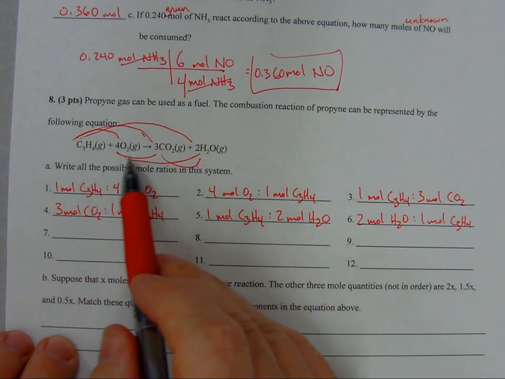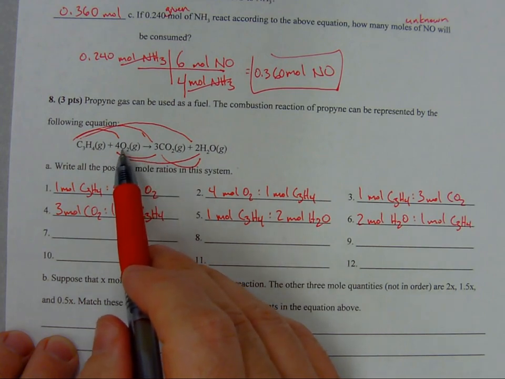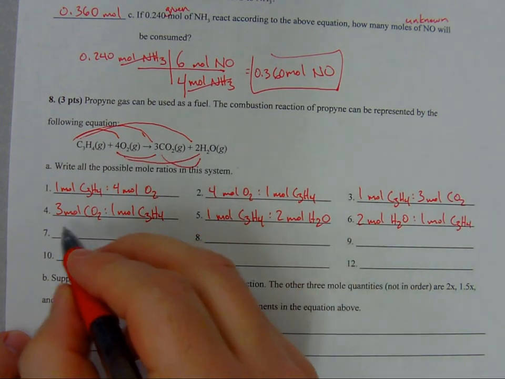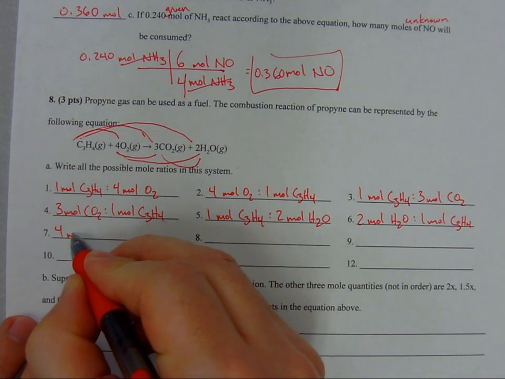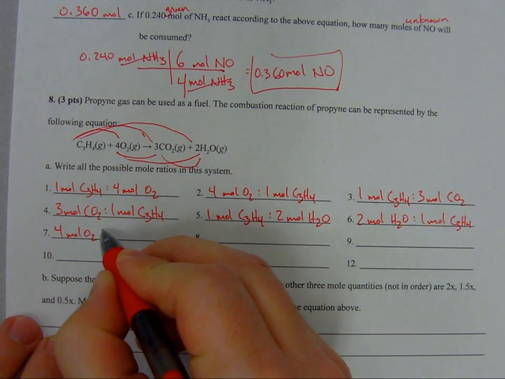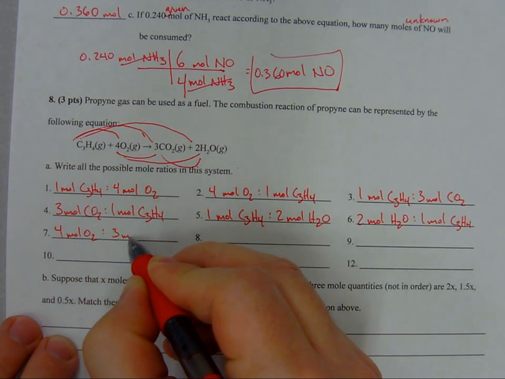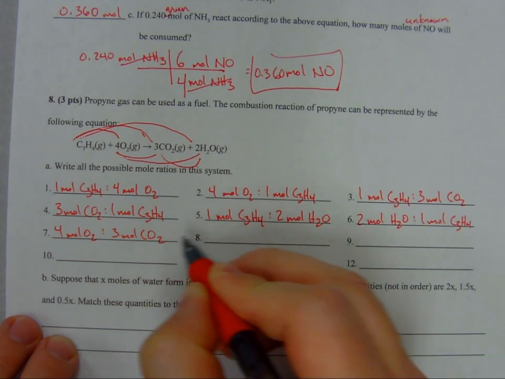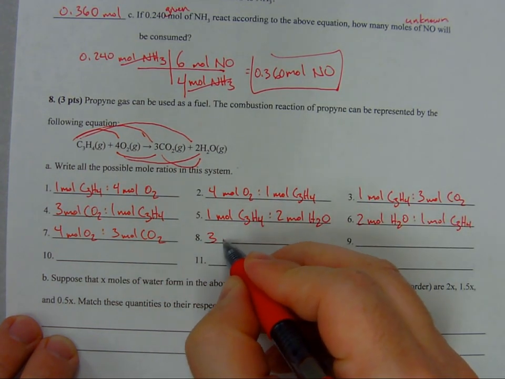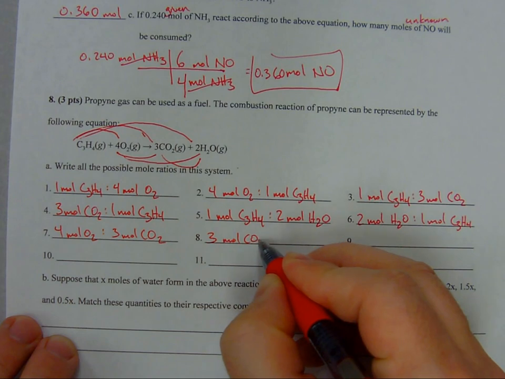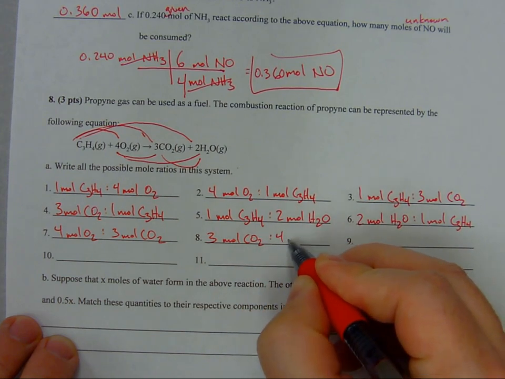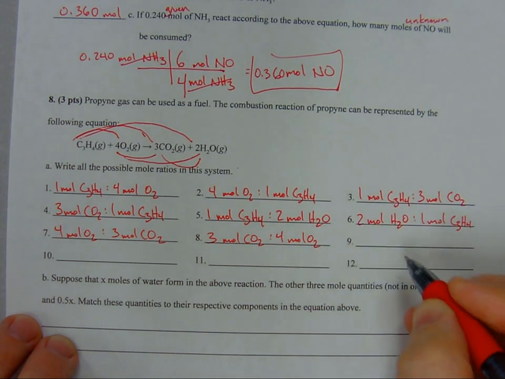Now we're going to go down here and start with O2 and go to CO2. So it's a relationship of 4 moles of O2 to 3 moles of CO2. Go ahead and write the reciprocal: 3 moles of CO2 to 4 moles of O2.